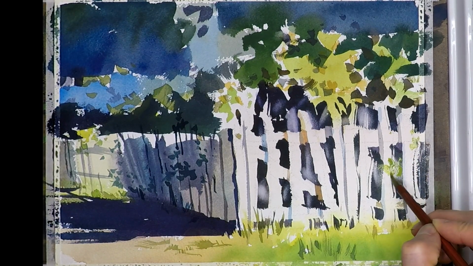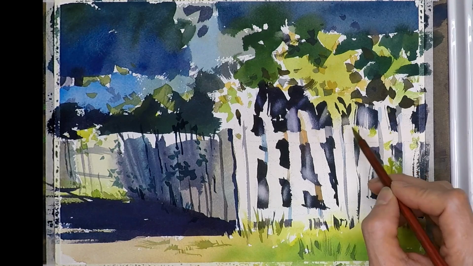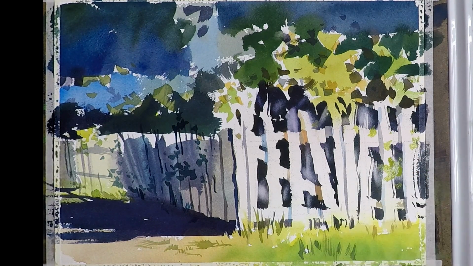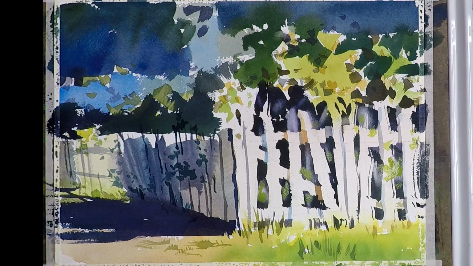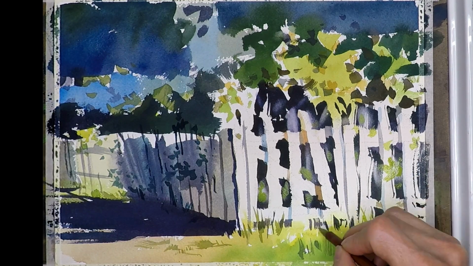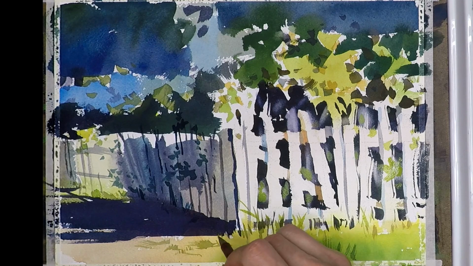And sometimes it's much easier to use white and cover it. In this case, I just decided to lift that. And then, of course, just go back in with darker colors or more details.